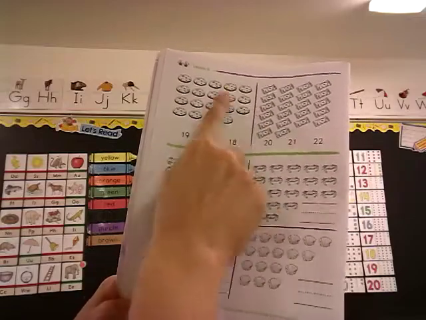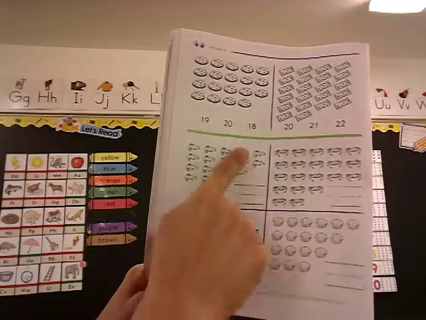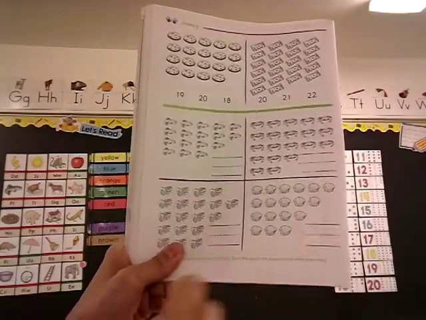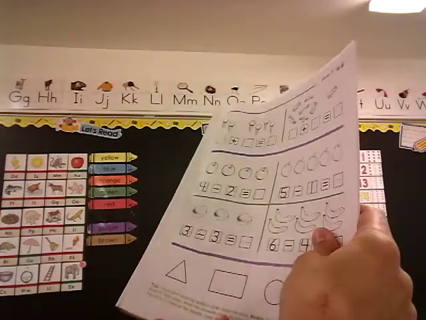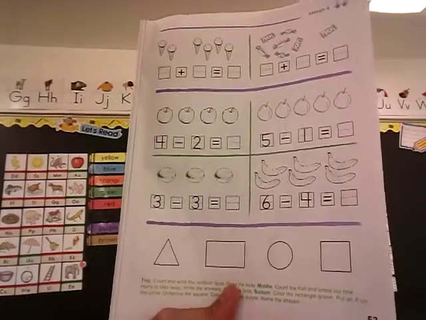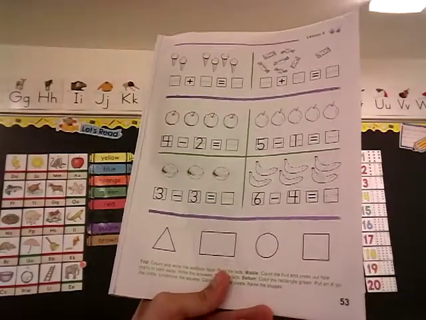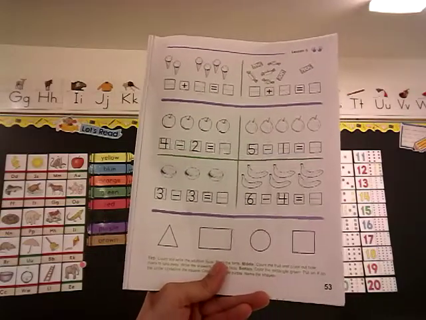The first two you get to count and circle. The last four you count and write your answer in the little box. Come back after the video to do that part. Let's go over here. Am I going too fast for you? Whenever the video is over, you can go back and get all the parts you didn't get.